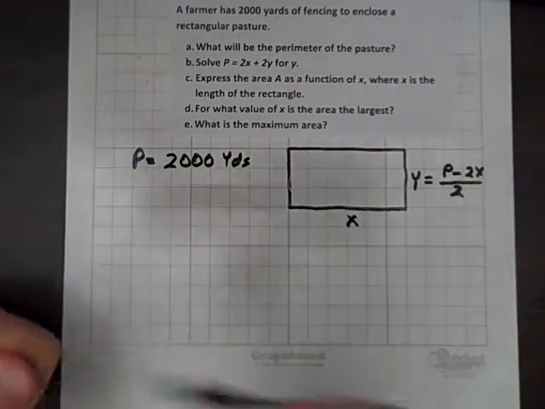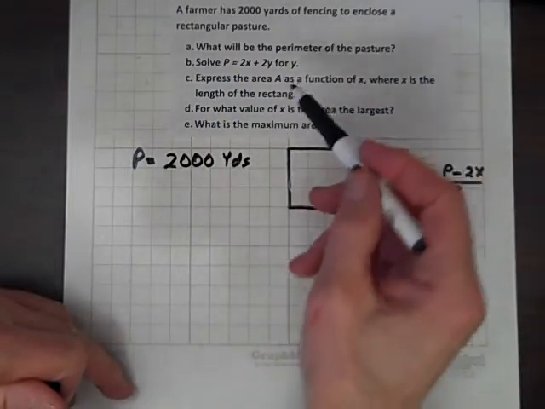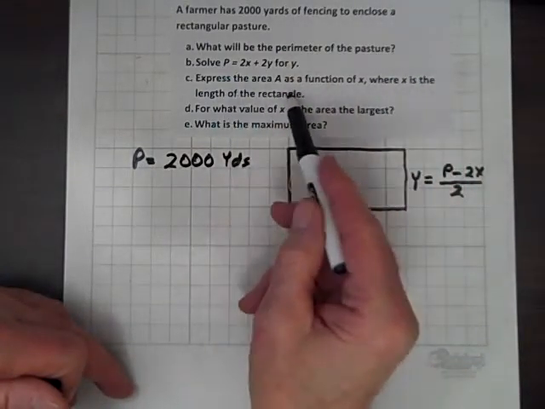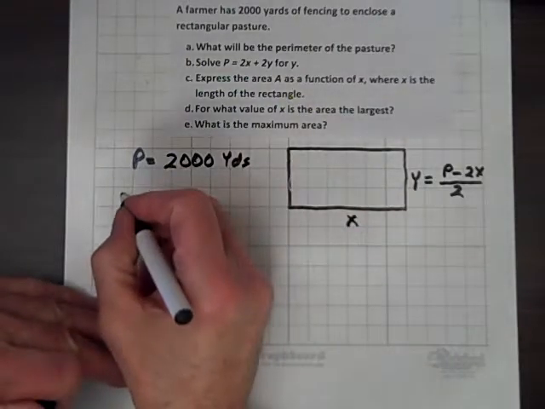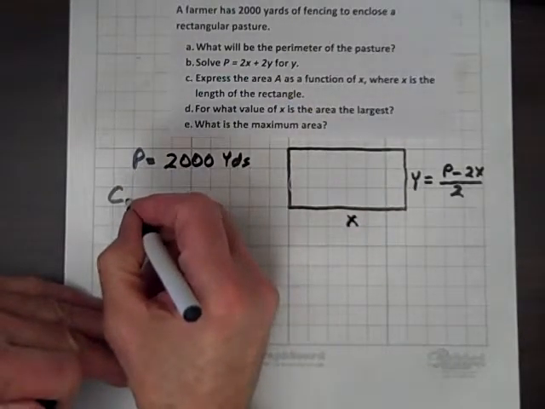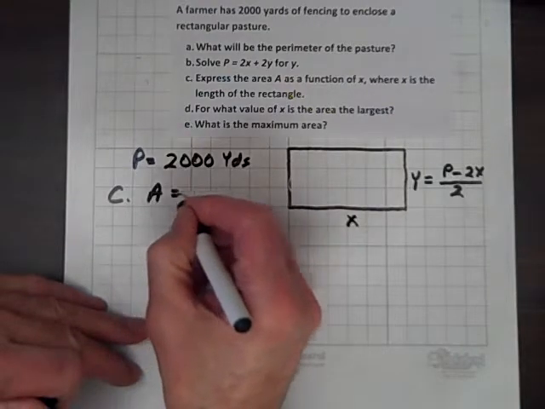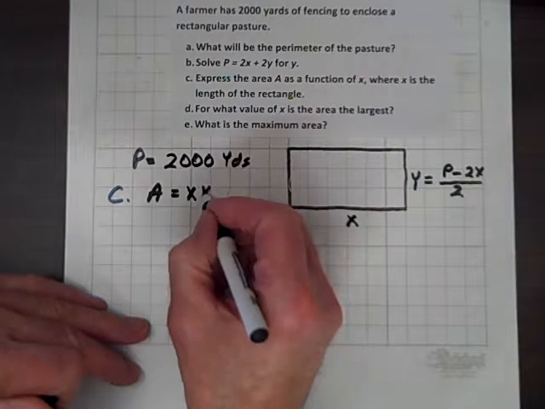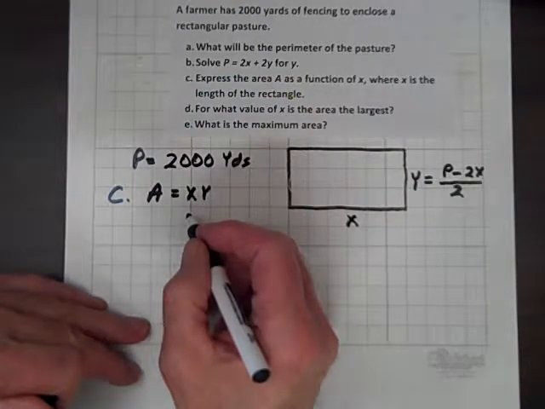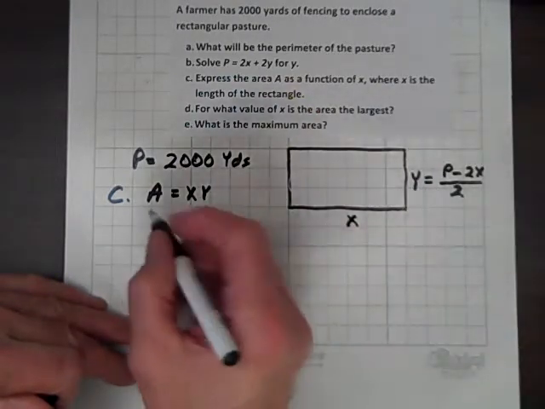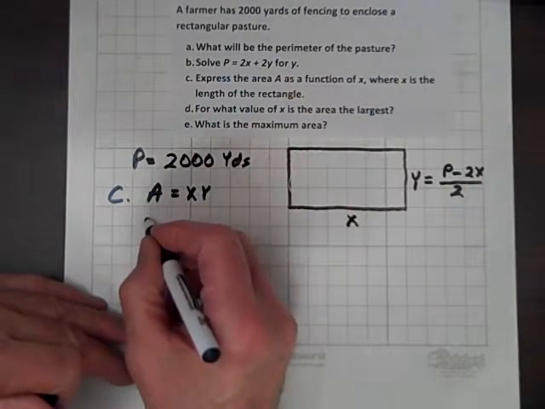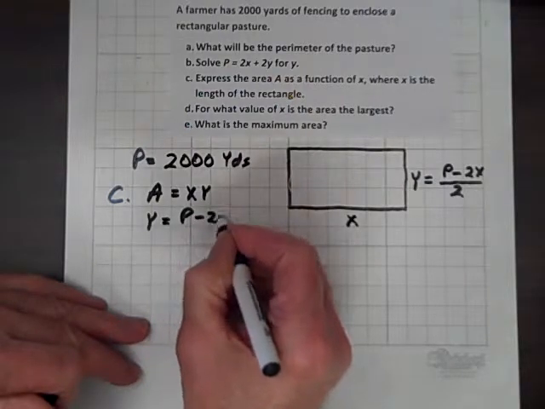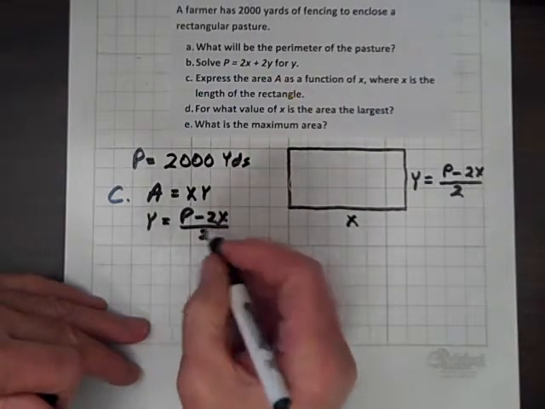Part C asks us to express the area as a function of x, where x is the length of the rectangle. So the area of the rectangle equals xy, and right now y equals P minus 2x over 2.